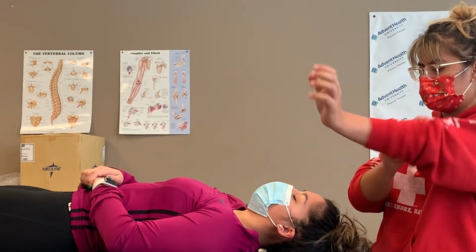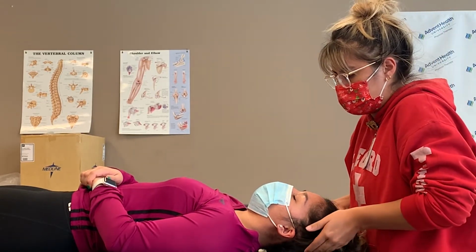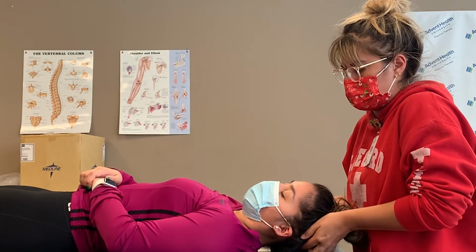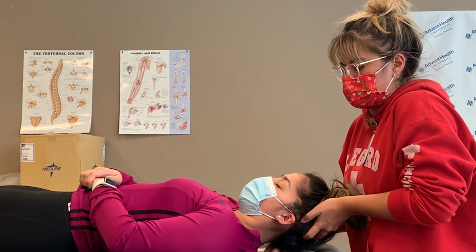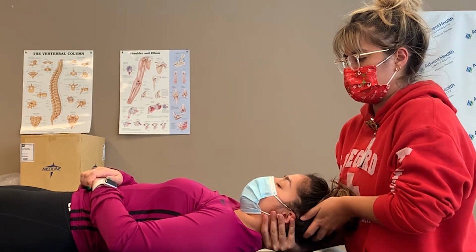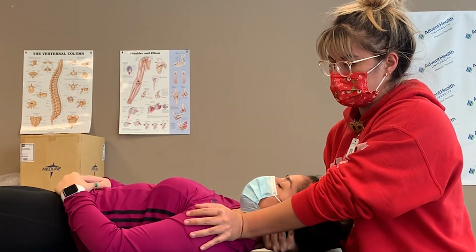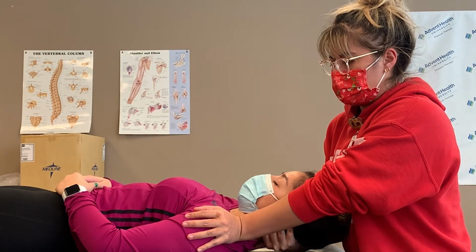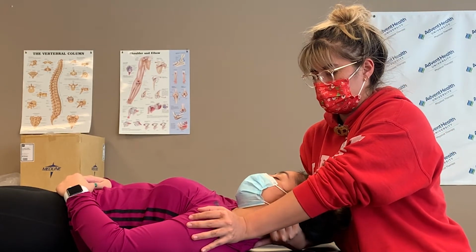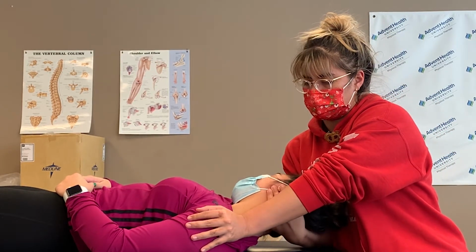So again, I'm just gonna lift your head up. So we'll start by bringing her into a little bit of flexion, and then I'm going to depress her scapula. And so now I'm going to side bend and rotate towards that side.